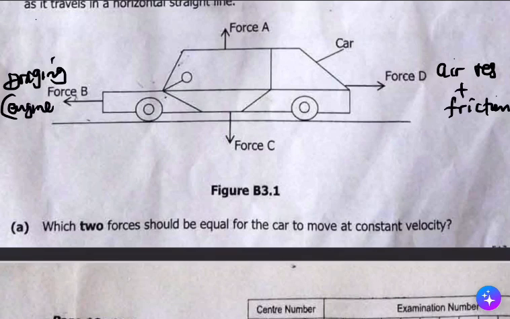When the engine is running, this object will be pushed forward, and to this side we have air resistance. The air that is blowing on this vehicle pulls the object backwards, making the object not move forward. So air resistance and friction are the horizontal forces acting on this object. And then we have the vertical forces. We have the downward force, which is weight, and on this side we have the lifting force upwards.